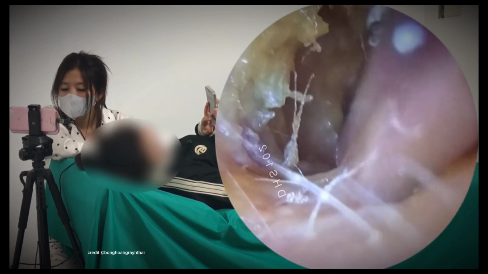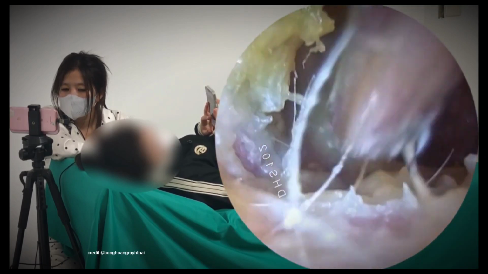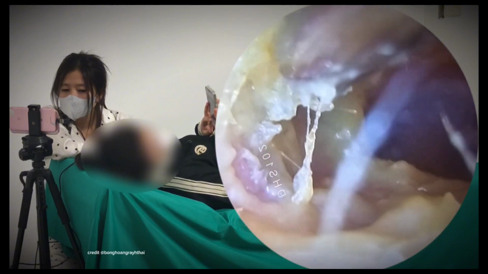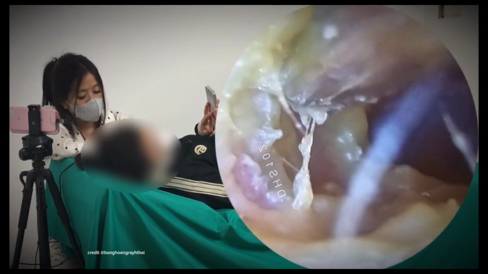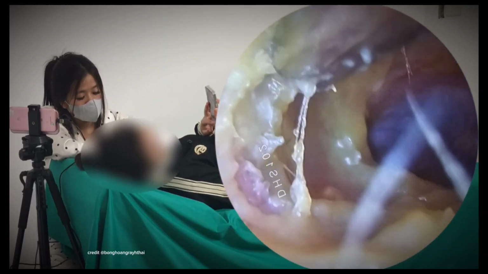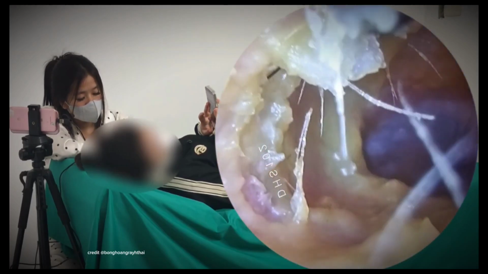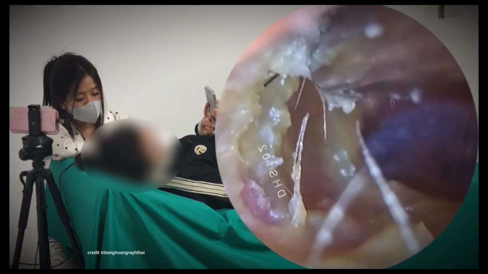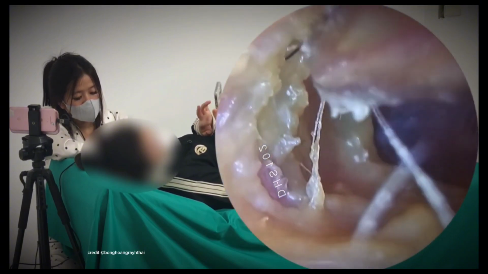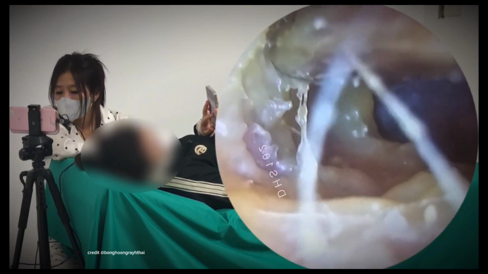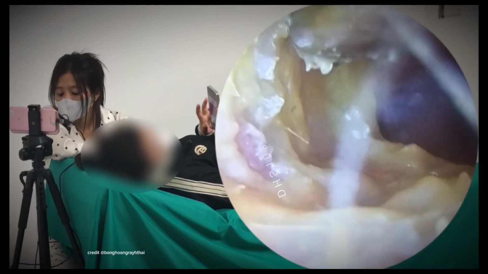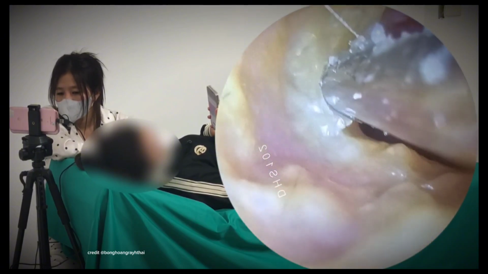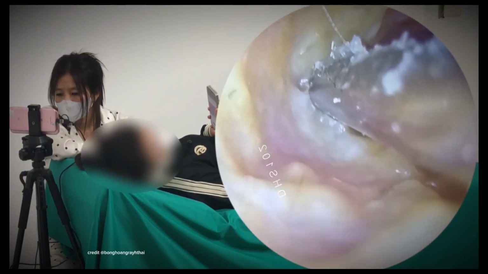We're not going to be able to get all of this wet dead skin because, again, because it's infected, the skin is very, very sensitive, and we certainly don't want to be poking around in there. We certainly don't want to cause any bleeding. This patient will then be in line for drops.